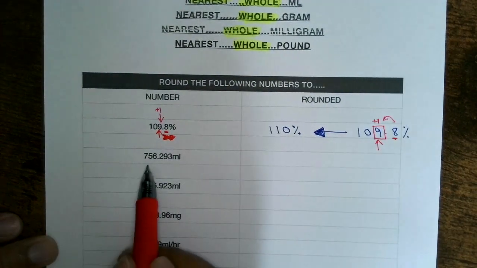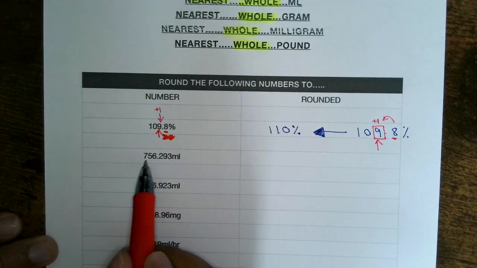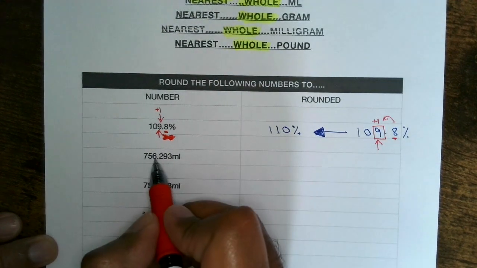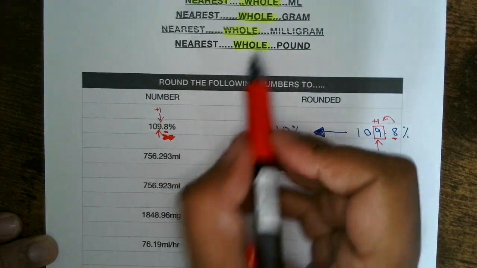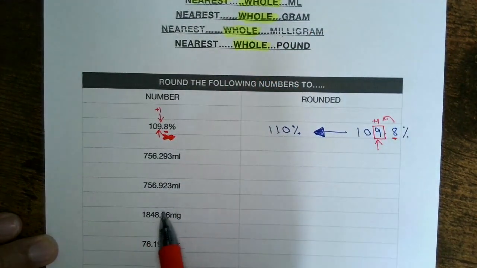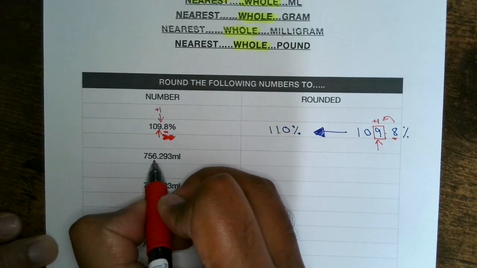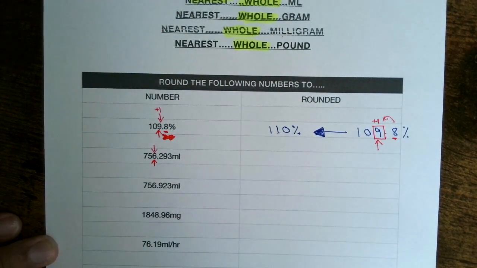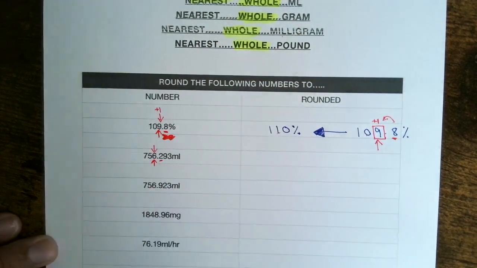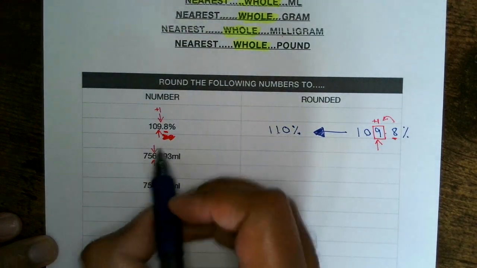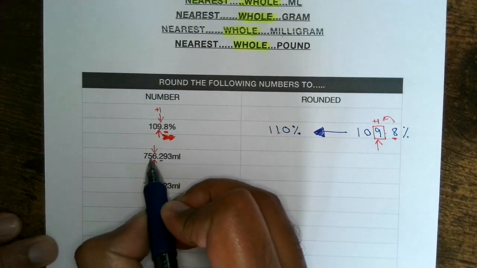Let's have a look at the next one. 756.293 milliliters. They want you to round it to the nearest whole milliliter. So what are you going to do? Well, you're going to look for the whole number position, which is that number there, the number 6. You're going to look to the number to the right of it, and you're going to say, is it greater or smaller than 5? In this scenario, it's smaller than 5, so you cross it out, and then that's your answer.